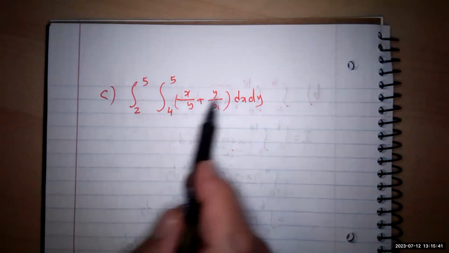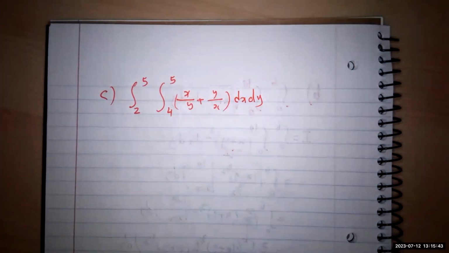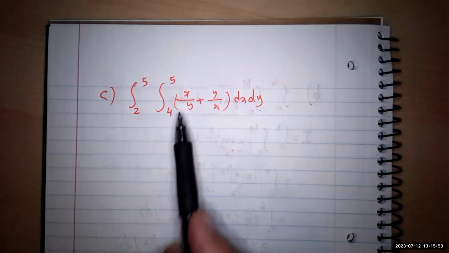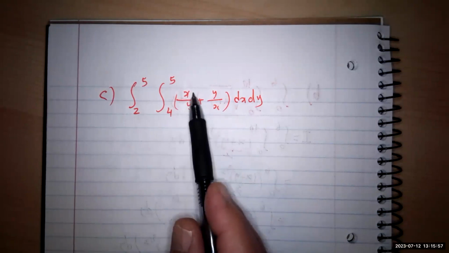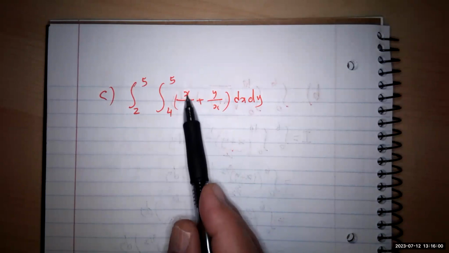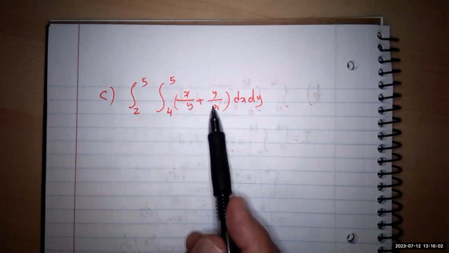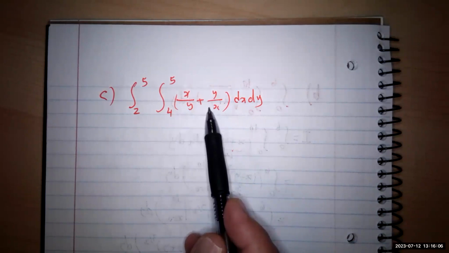Okay, don't try to do anything to this. Leave it as is. We have to integrate with respect to x first. When you integrate with respect to x, this would be just x, like x times 1 over y. So it's going to be x squared over 2. This would be like 1 over x, which can be done by ln x.